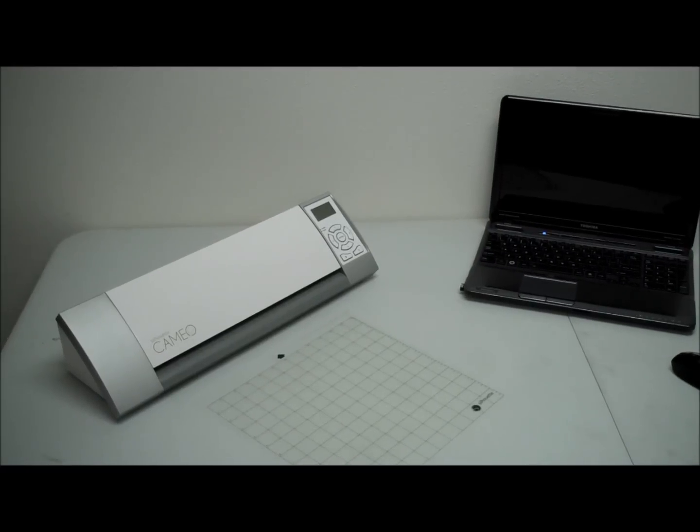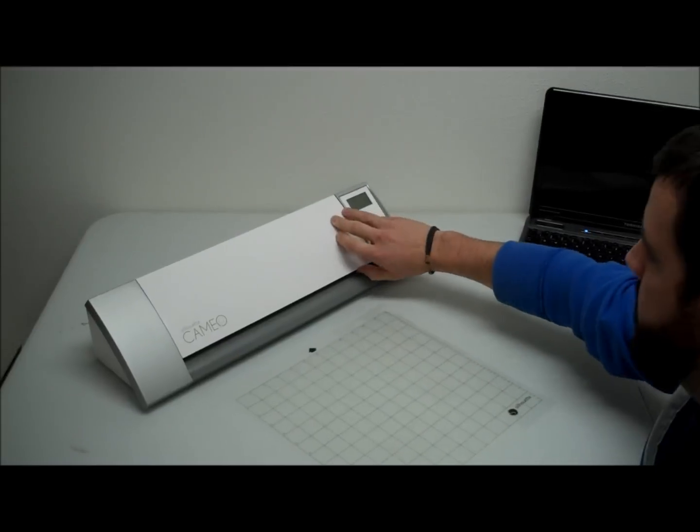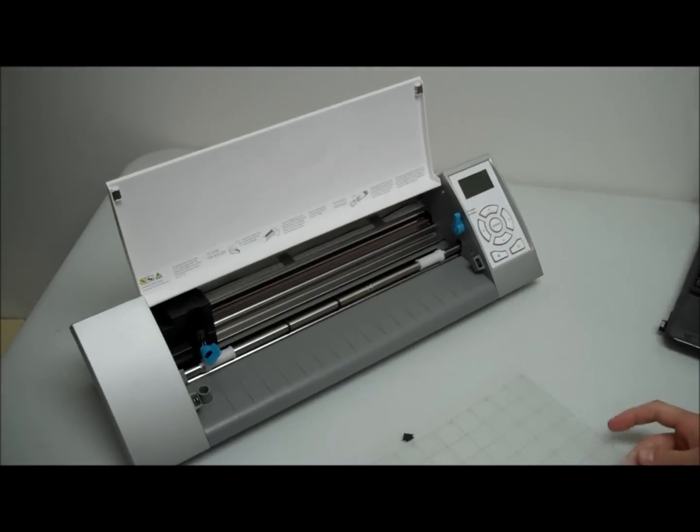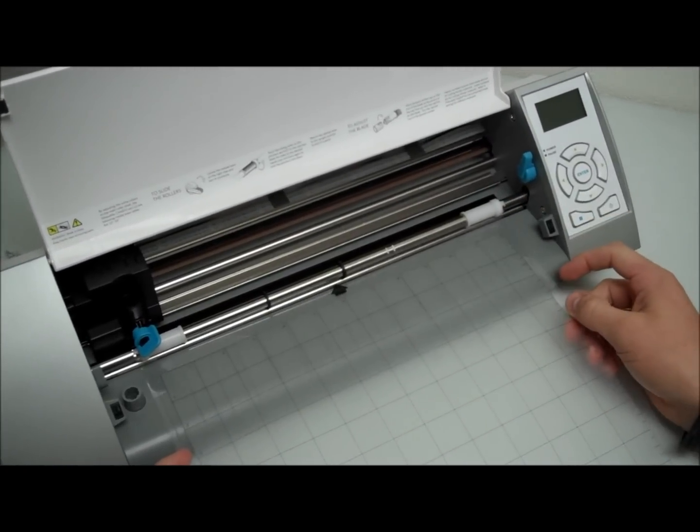I've had a lot of questions recently about how to cut vinyl without a mat, so we're going to show you just that today. If you've been cutting vinyl with a mat, your slide roller should be lined up to fit the mat.